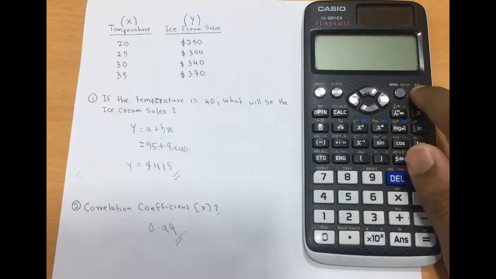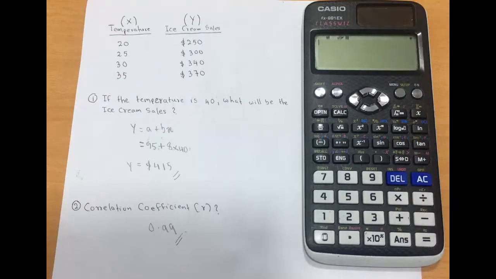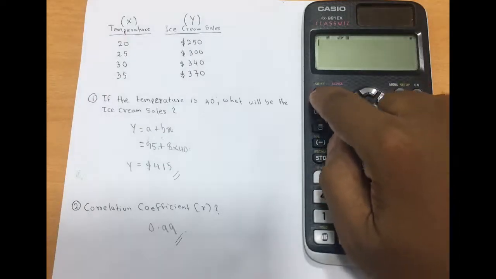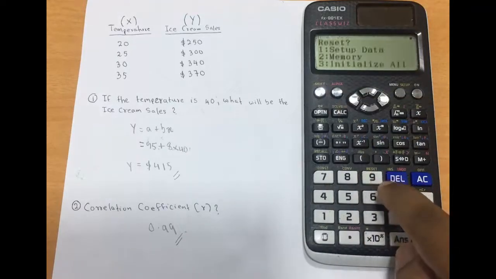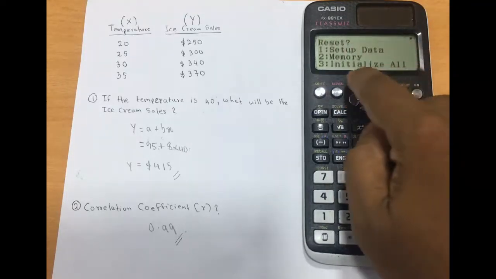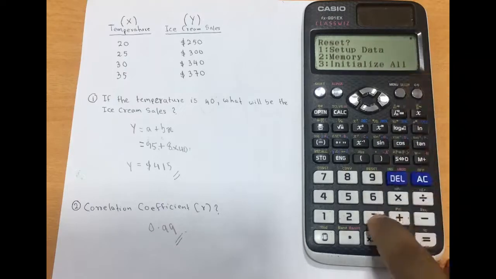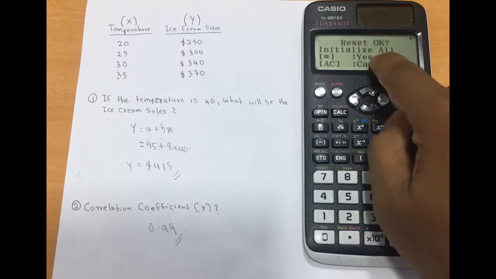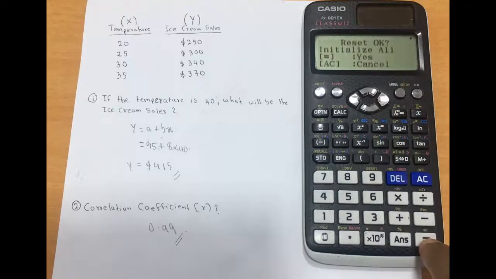First of all, you have to turn on the calculator, then you have to clear the memory. How to clear the memory? You have to press the shift button and press number 9. They are asking for reset, so you have to reset all, which is number 3. So press number 3, then you have to say yes. Yes is there in equals, so press equals. Then finally you have to press the AC key. So now the entire memory is clear.